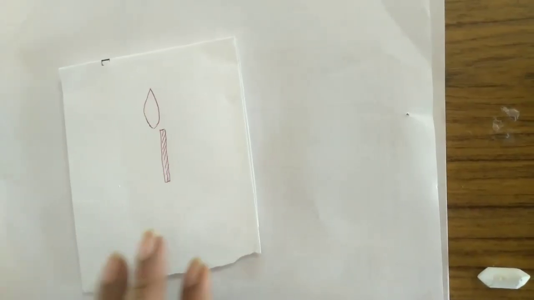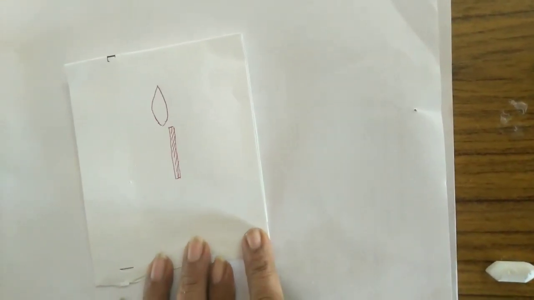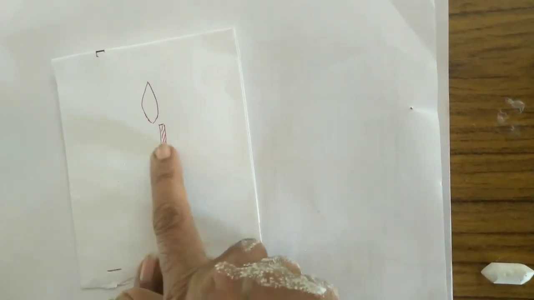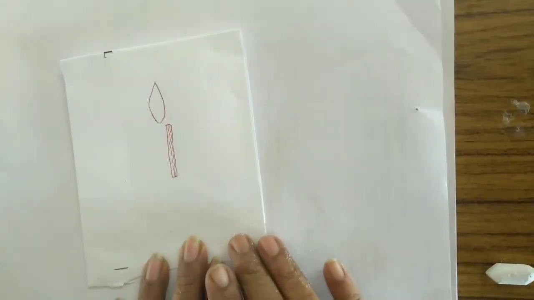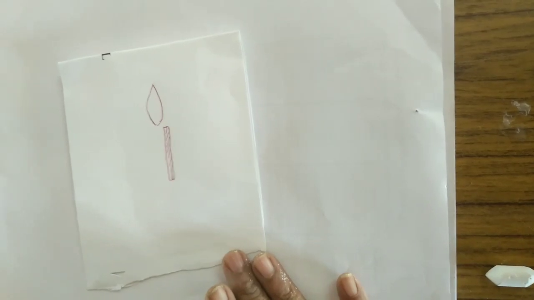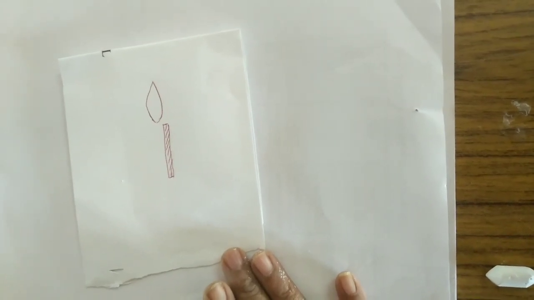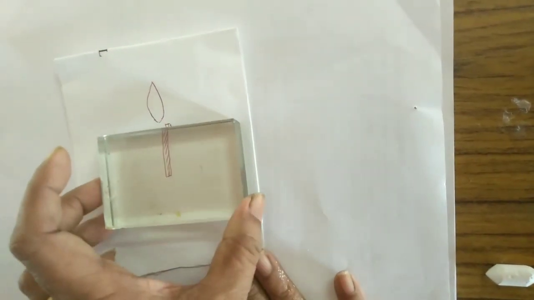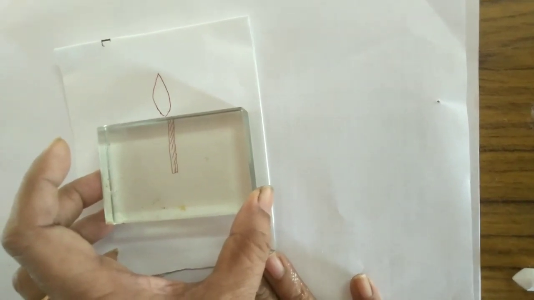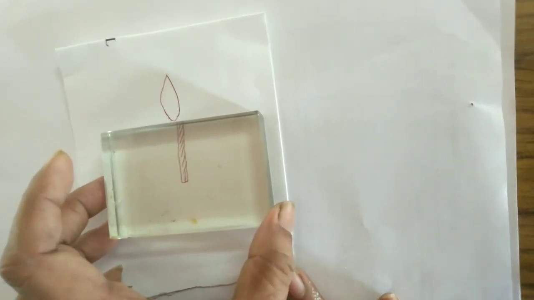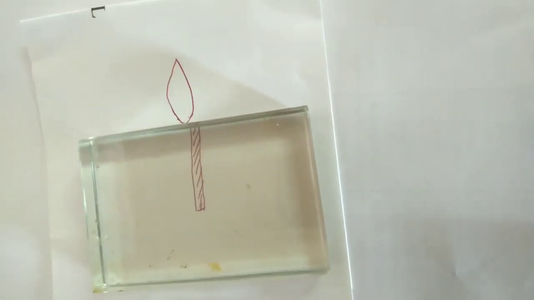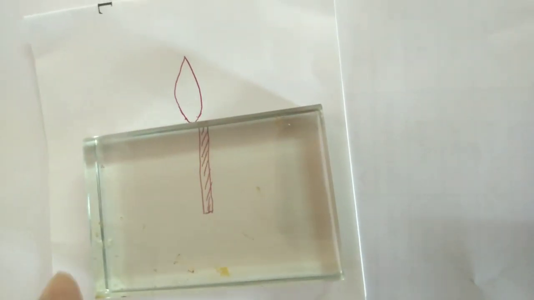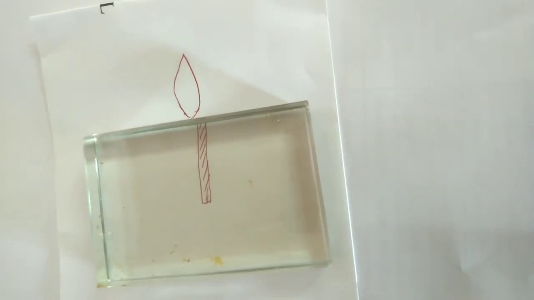Okay, students, using refraction of light, we can do one activity. This is a candle, this is its flame. They are not joined together, right? But we can make them join together using refraction of light. I will keep the candle and then keep the glass slab. Now if you see the flame, it appears to be together.